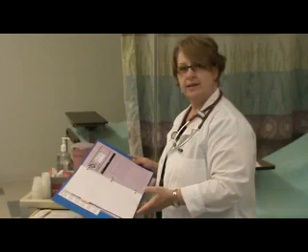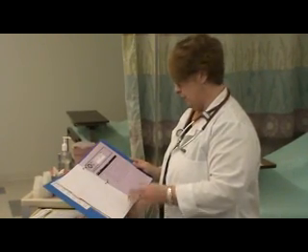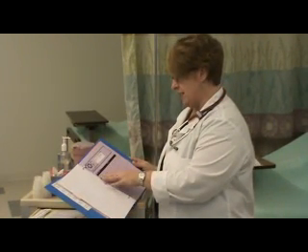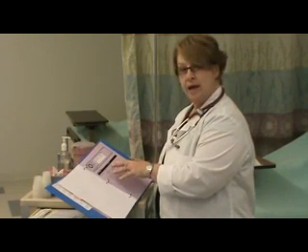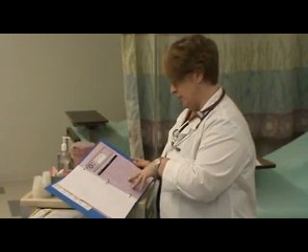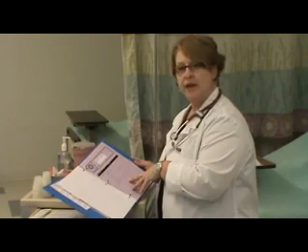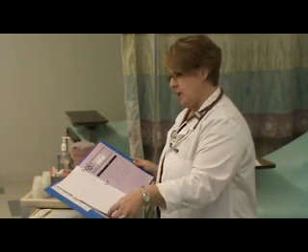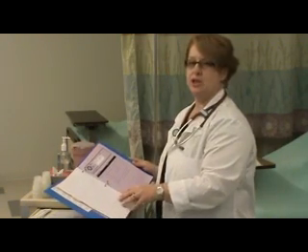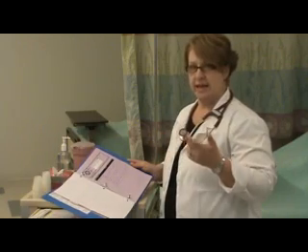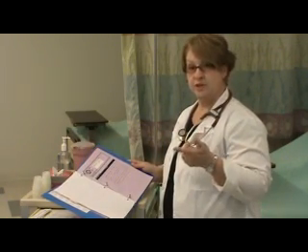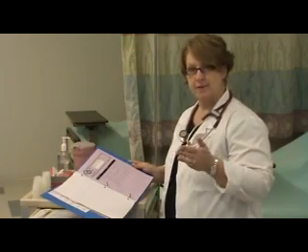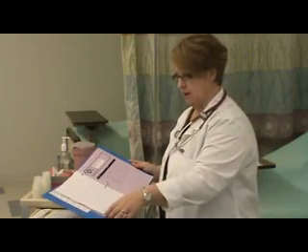We're checking here to see that this is a legal order. Okay, we're looking for signatures, we're looking for date and time, we're looking for proper use of labels on our medications, making sure that everything is correct. We don't need any clarification here. Then we also want to verify the patient's diet status, is he NPO or not, fluid restrictions, allergies, those types of things. So you'll check all of that with the chart.